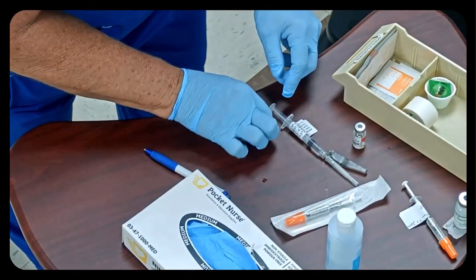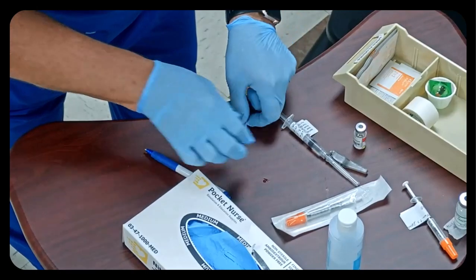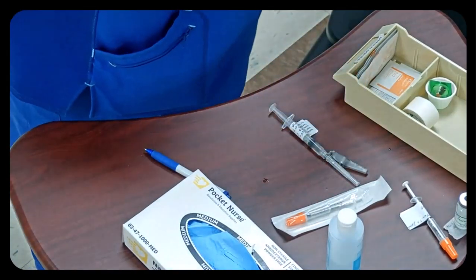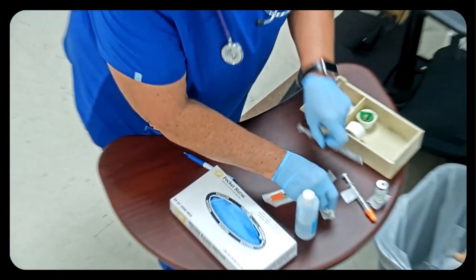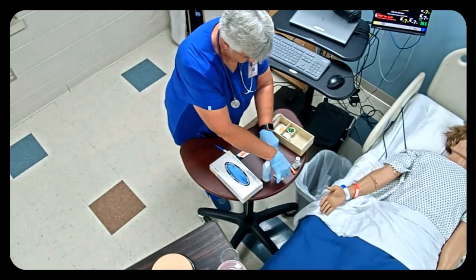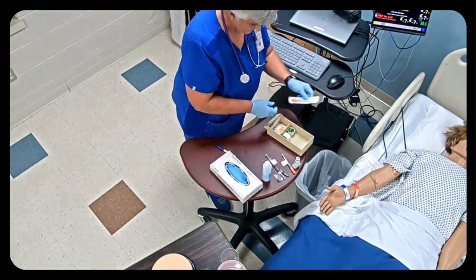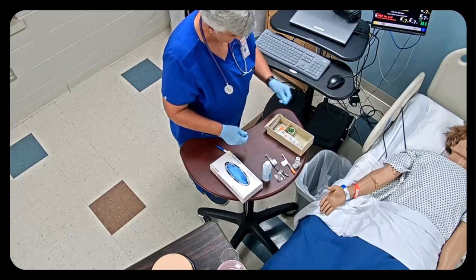So if there were any questions, people would know when this was actually opened. So that was just an extra if we needed it.